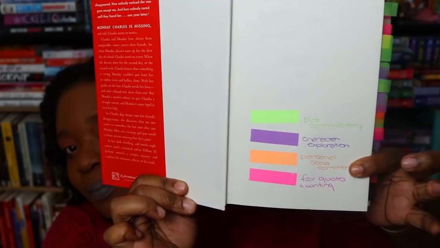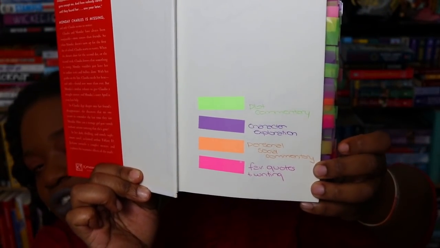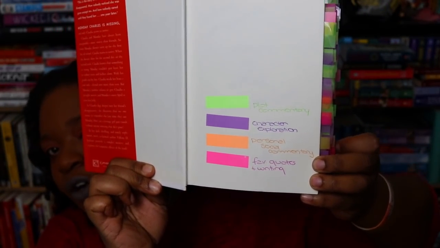What I do at the beginning of all of my books is that I put my notations in the beginning, so I know exactly what color means what, because my system changes so very much. So in this book, green meant plot commentary, purple meant character exploration, orange meant kind of like my personal feelings, some things that I was kind of noting as social commentary, and then the pink quotes were things that I love in terms of like my favorite quotes and writing that I just really liked.